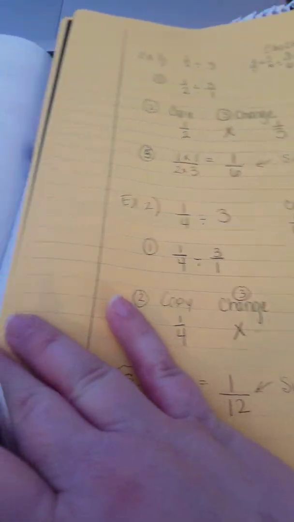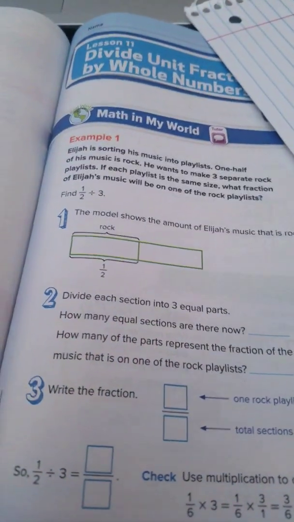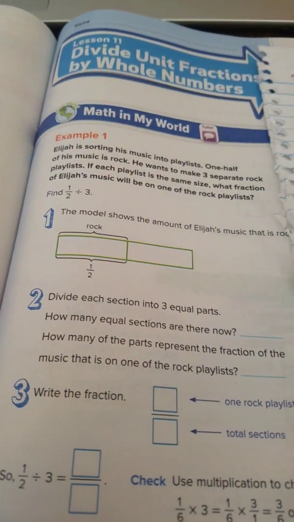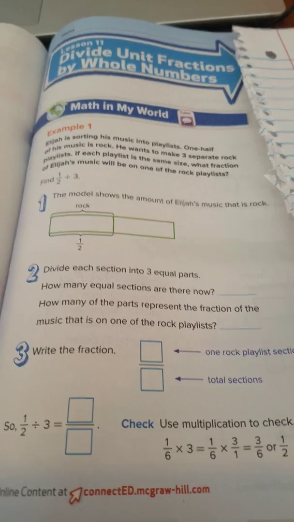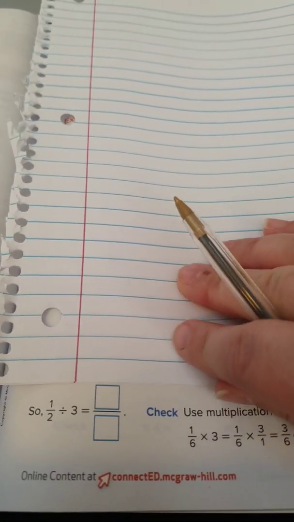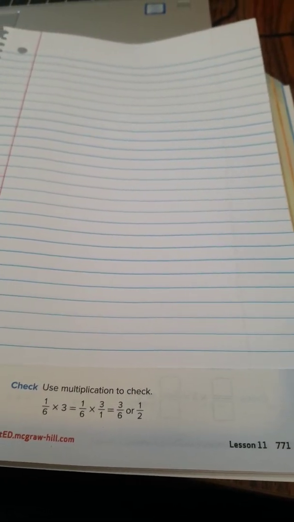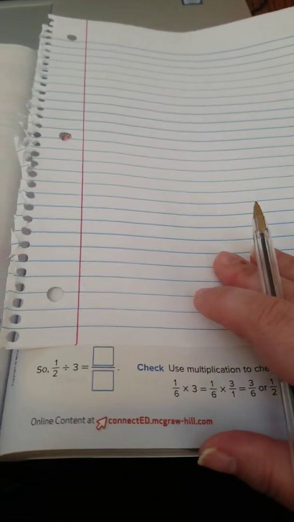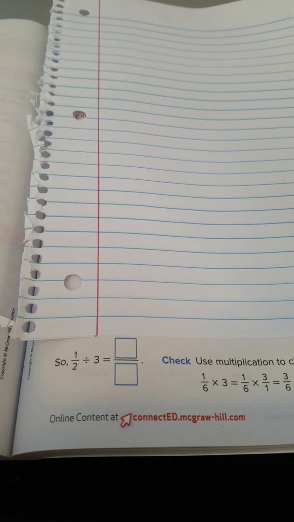We're going to do a couple examples in our book before we end part 1. And then we're going to do some work together in part 2. So take a look at what we need to do. I am covering up everything on page 771 with my work paper. This is very similar to the example that we saw. If you look, it's exactly the same.